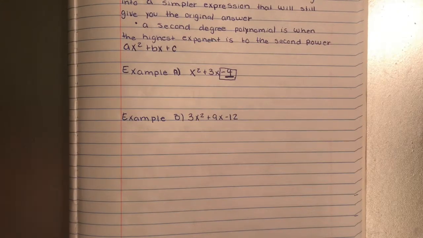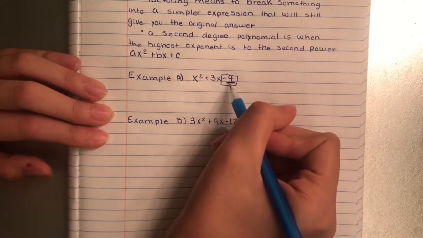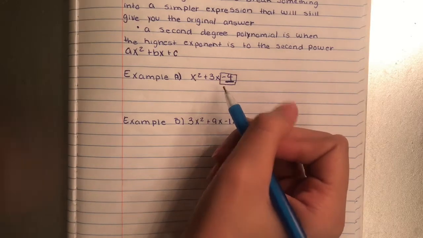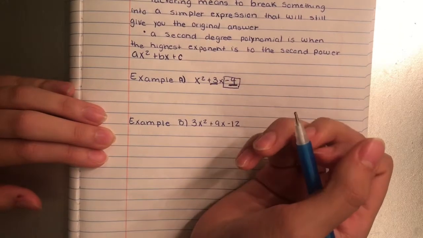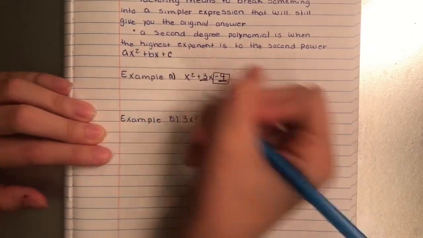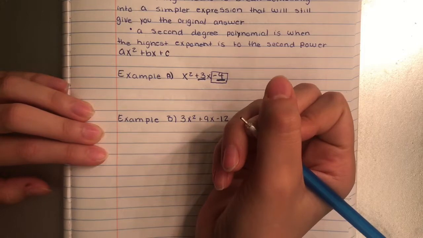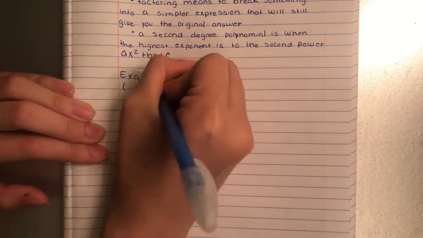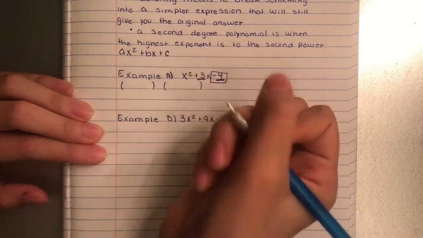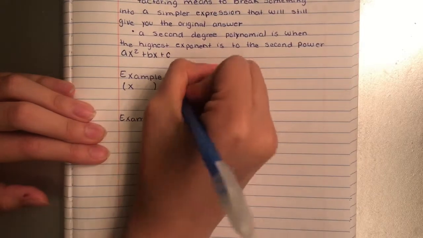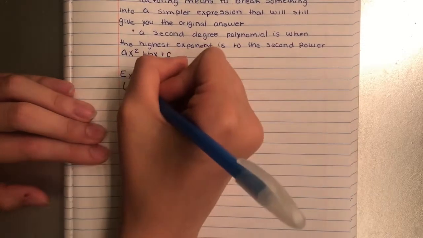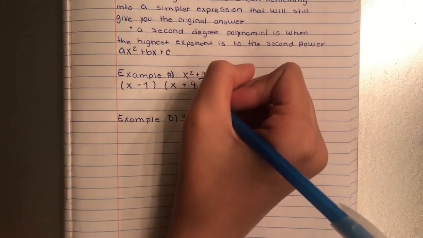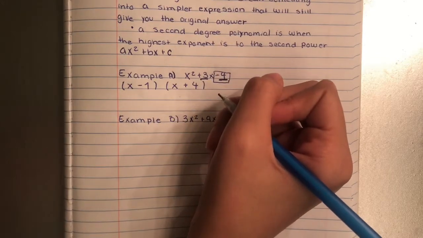So we're going to have to find two numbers that multiply to give us the constant, which is -4. And those same two numbers need to be added to give us 3. And those numbers will be -1 and 4. We now have to write down two linear factors, which are these. And we're going to have to write the x on them. So we're going to write down what we said was -1 and +4. And that's basically going to be our answer.